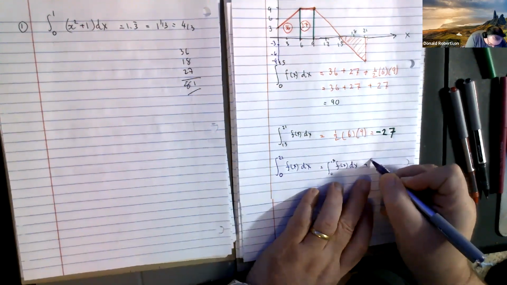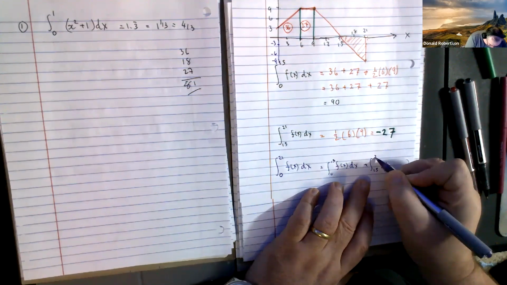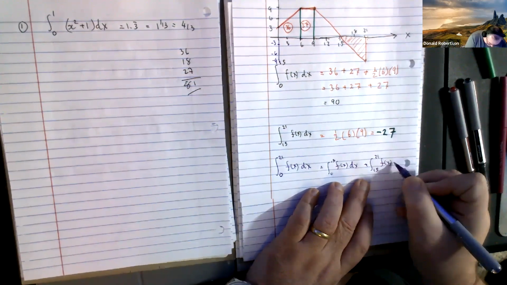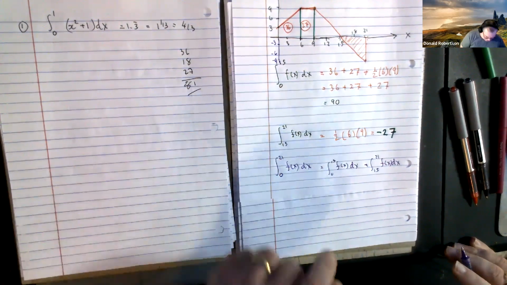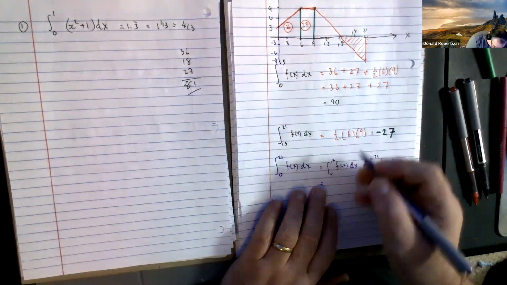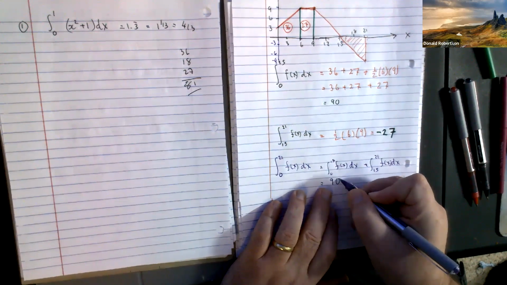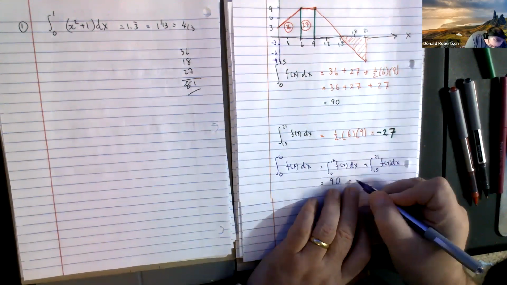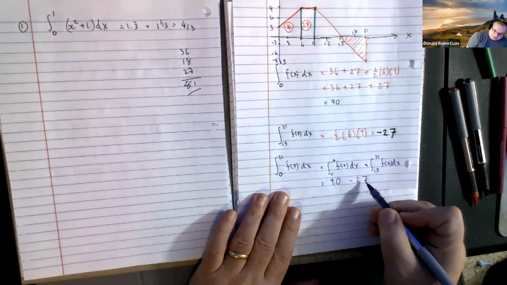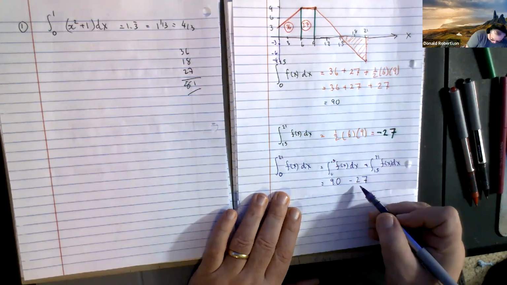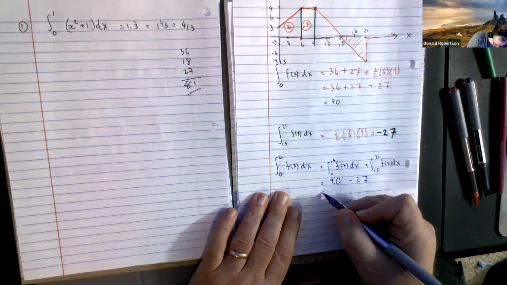And then if I add the 15 to 21 part, then the combination of those two will represent this area. Now, the first guy is 90, and the second piece is negative 27. So the net effect of that area and this negative area is 63.